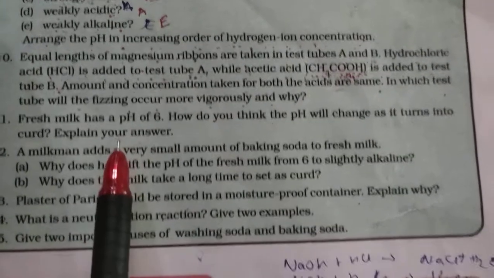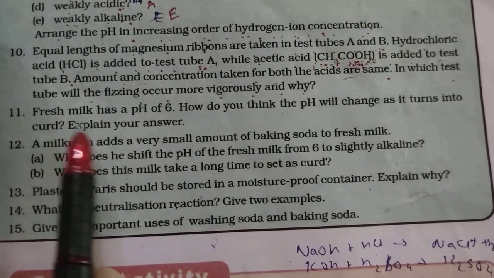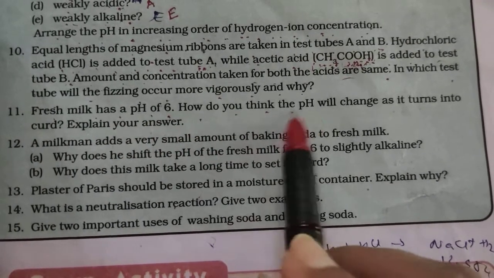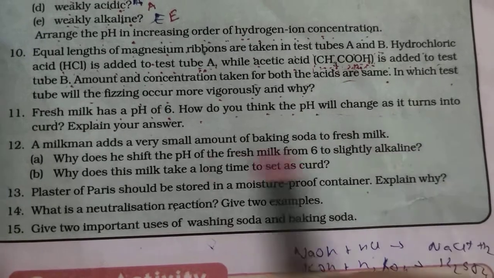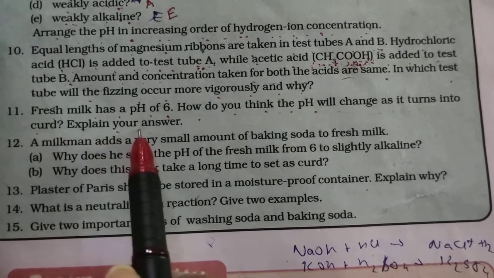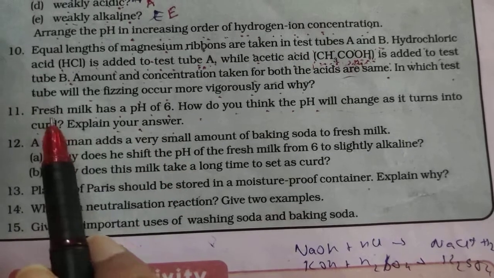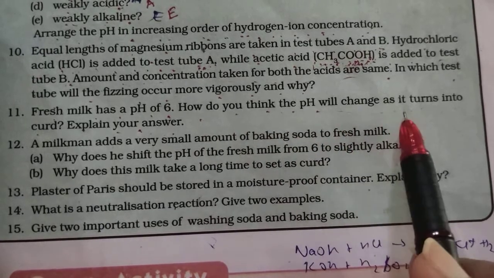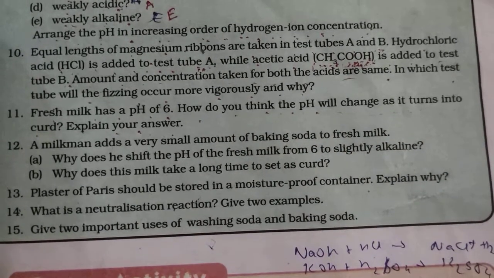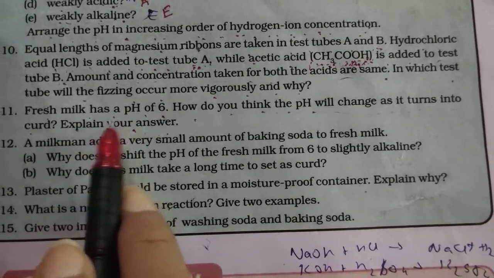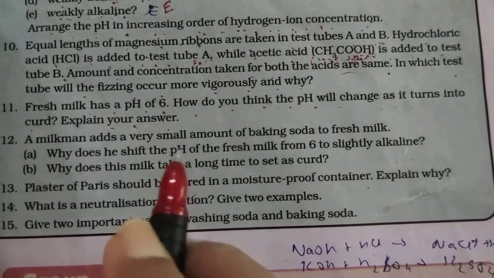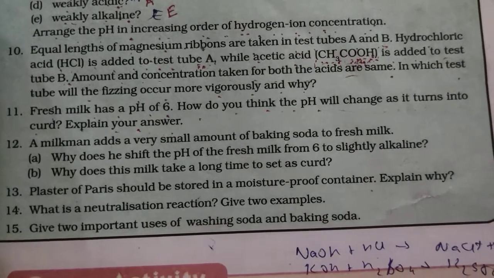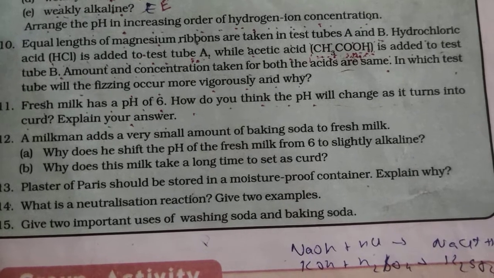Okay. Next, question number 11. Fresh milk has a pH of 6. How do you think the pH will change as it turns into curd? Explain your answer. So whenever the milk turns into curd, it will form lactic acid. I have mentioned the formula for lactic acid already, that is C3H6O3.